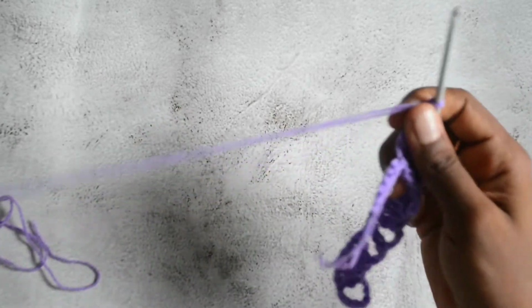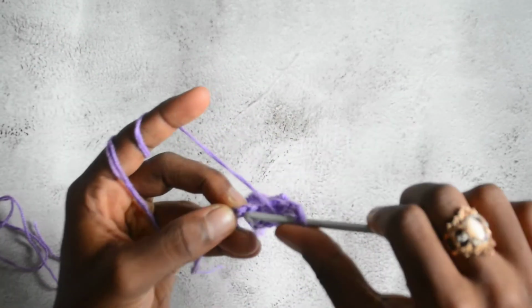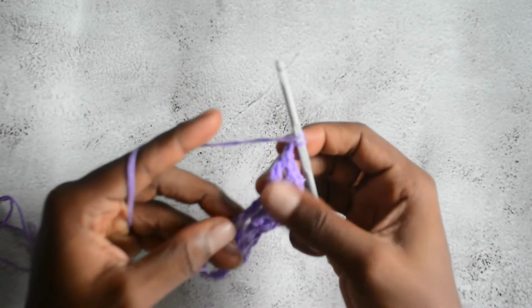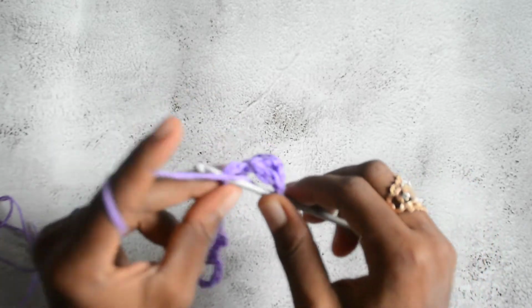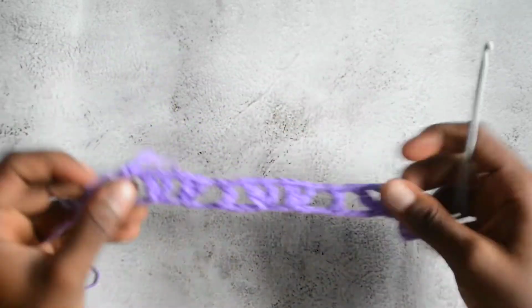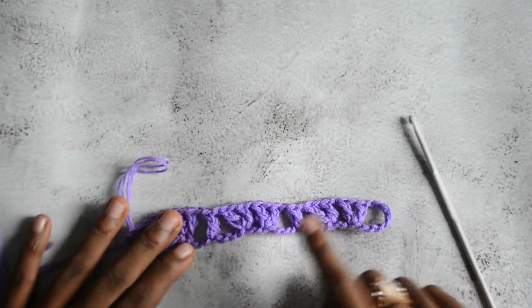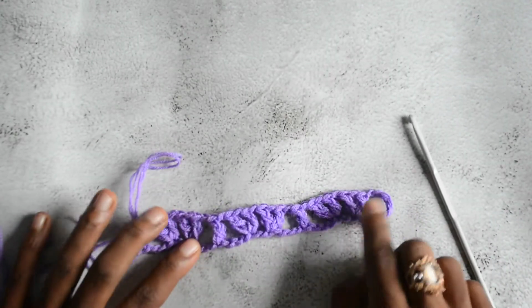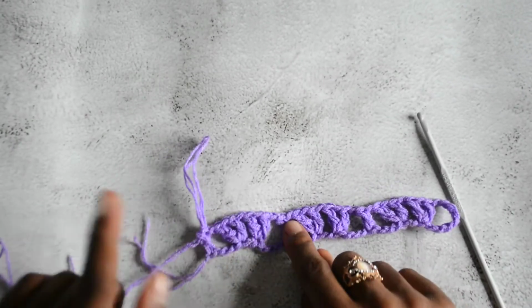Chain 1. I've chained 1, I skip 1 chain, and in the next one I do a double crochet, chain 1, double crochet, then I chain 1, I skip 3 chains, and in the very last chain I do my last double crochet, and that brings me to the end of my row 1. Right, this is the end of row 1. So what you have in this pattern is let's just call this the double crochet cluster, or the V clusters. 1 double crochet, the V clusters, 1 double crochet, and the 2 V clusters.